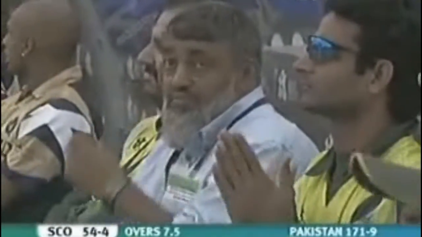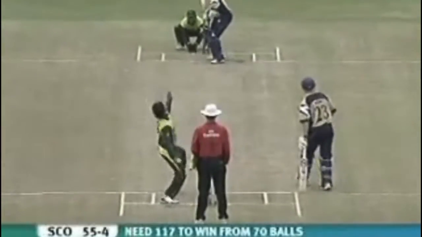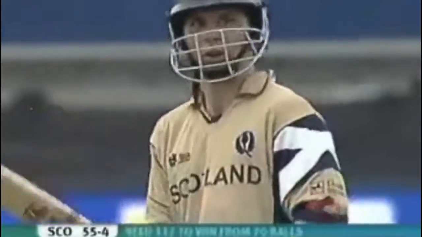Up in the air, and it's going to be another wicket. Comfortably taken. Shahid Afridi is having a magic little spell. It's his first over. The Pakistan bench will be well happy with what Afridi is doing here. McCullum gone for naught. Six. Oh, it's 4. It's one bounce in.